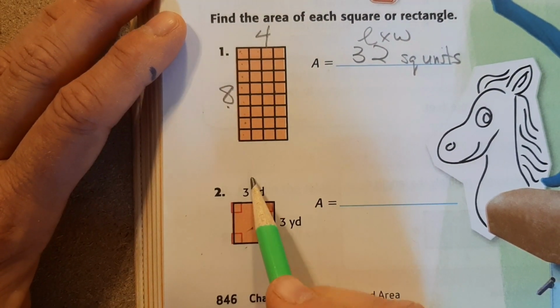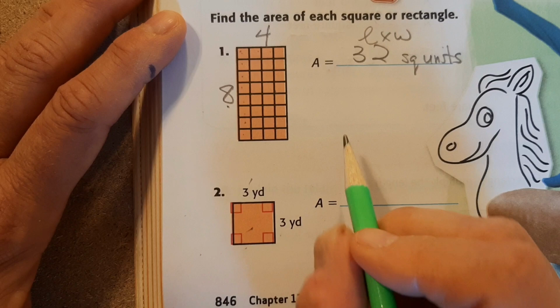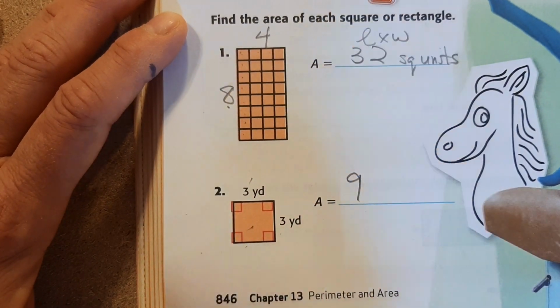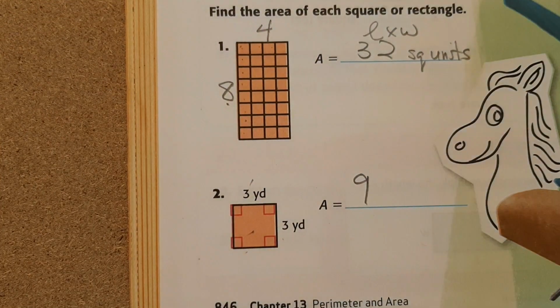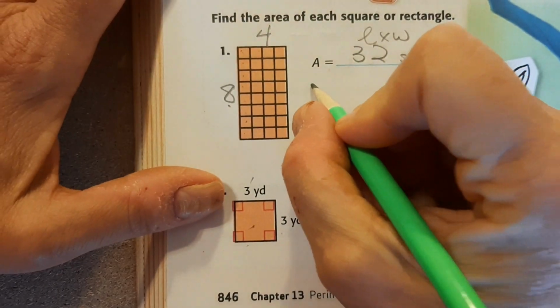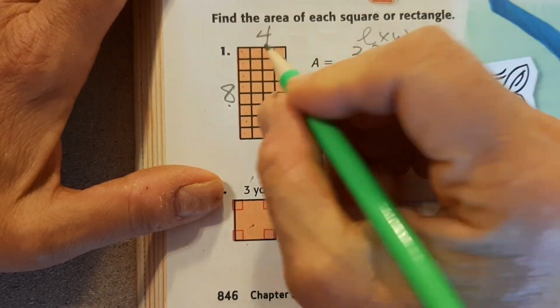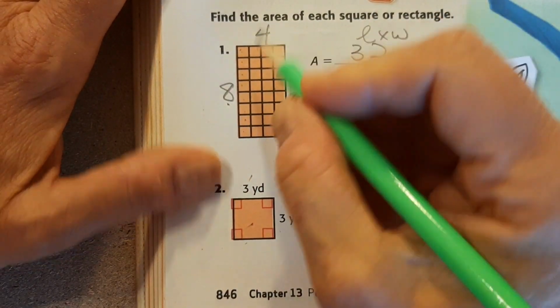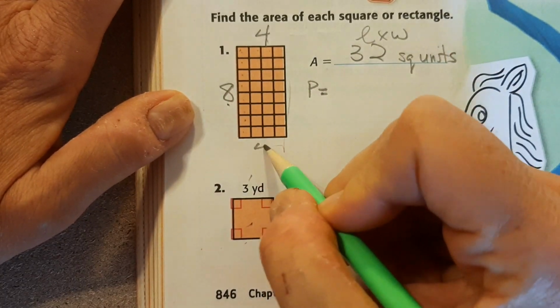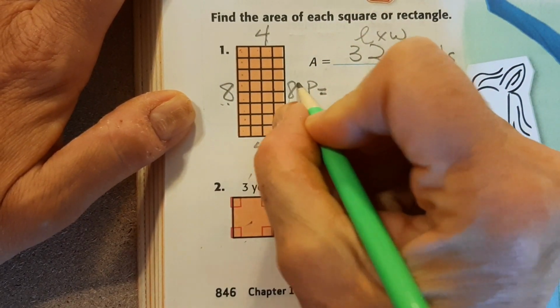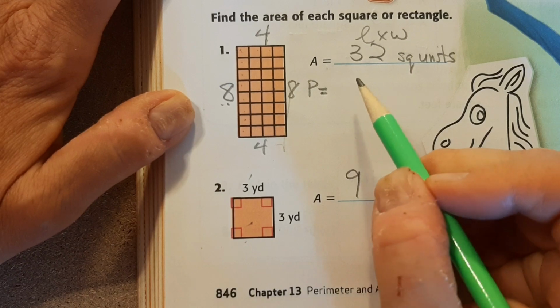How about this one down here? 3 times 3 is 9, right? Now, just for fun, we're going to find the perimeter of each of these. Remember, perimeter is the rim. Now you know this is 4, so this is 4. This is 8, so this is 8. And we're going to add those up.